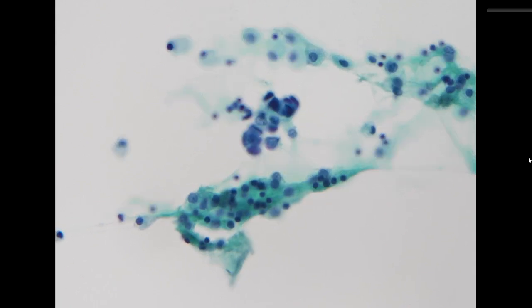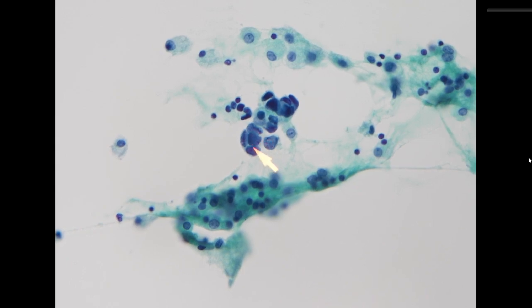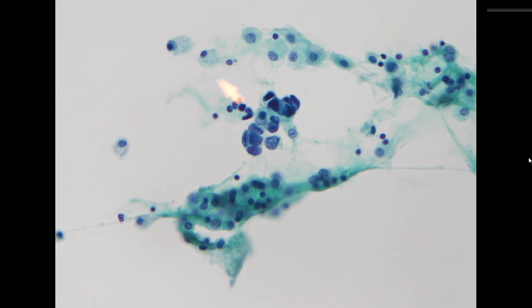So it shows much more hyperchromasia as well as very high NC ratio, arranged in this molding or cell-in-cell type of pattern. And when we can have a better appreciation of the chromatin pattern, the chromatin pattern does show a very fine granular pattern compared to the vesicular pattern. So this is consistent with a small cell carcinoma.